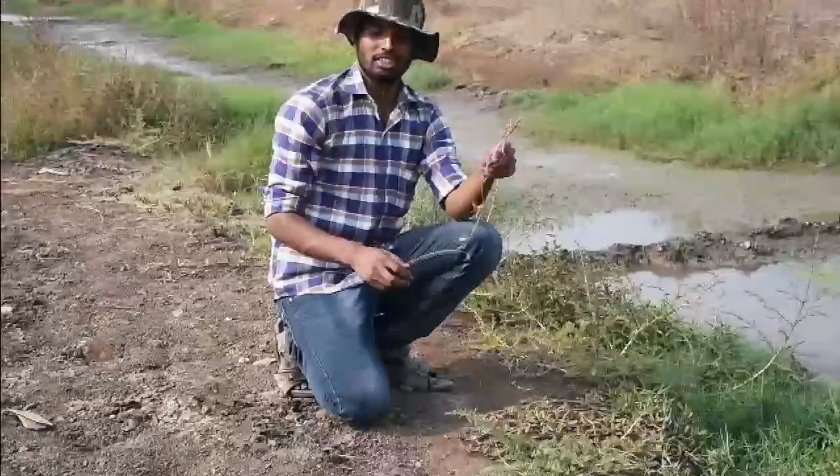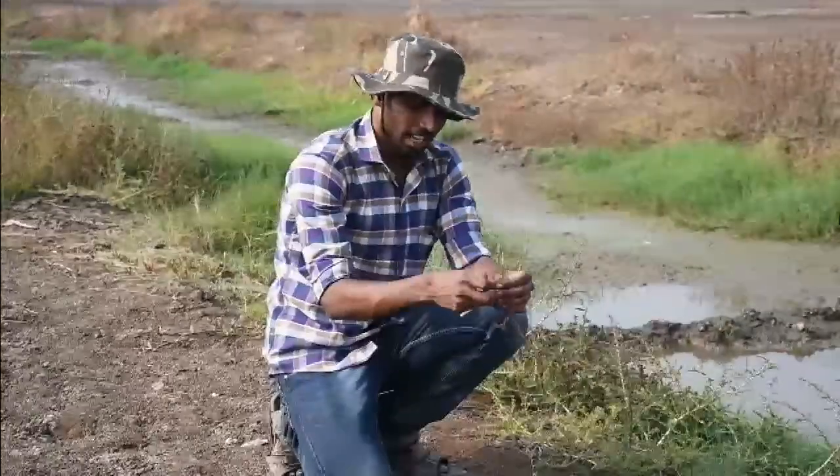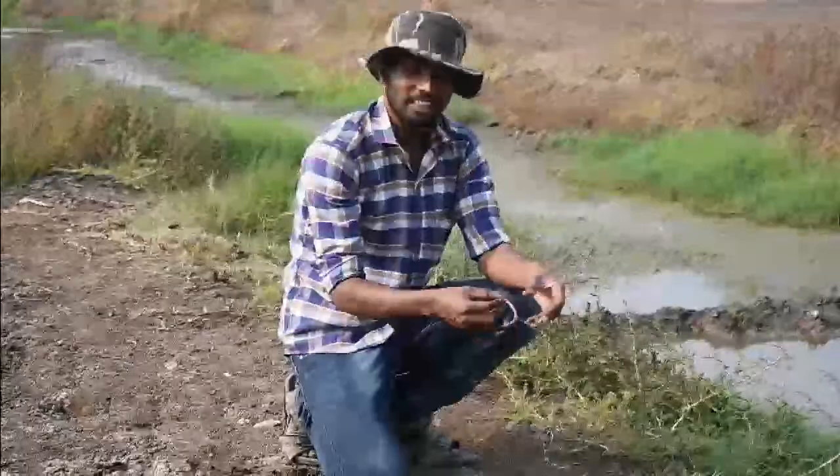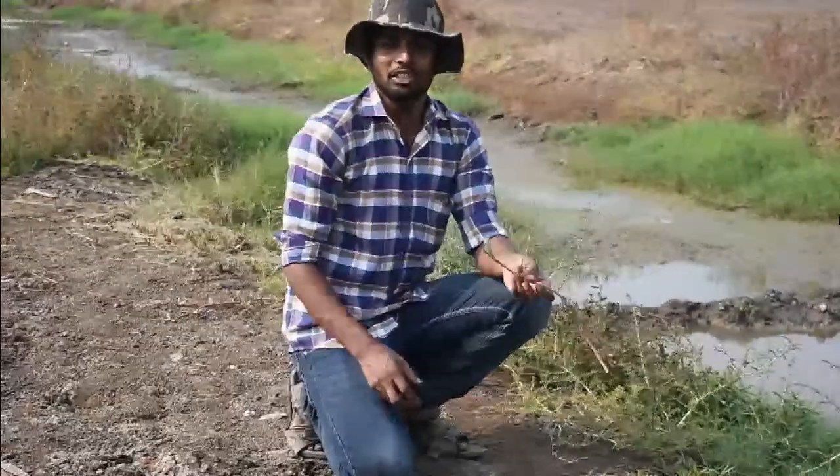Most of the people during the Shravan season make a vegetable out of it. And obviously this plant commonly grows in a saline area, which is why you don't need to add salt to this vegetable.